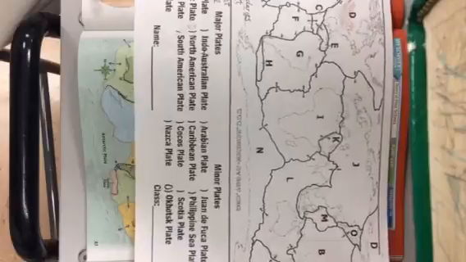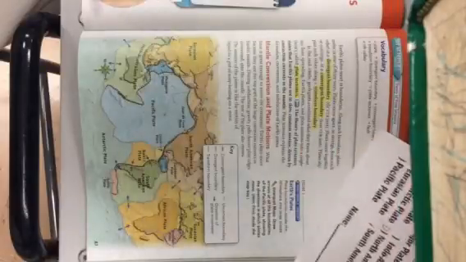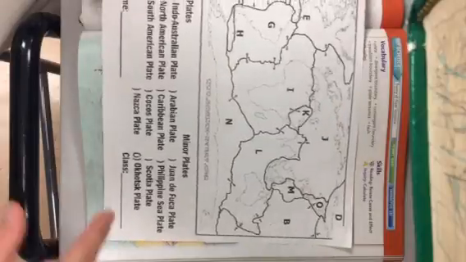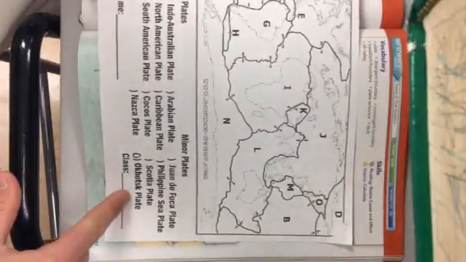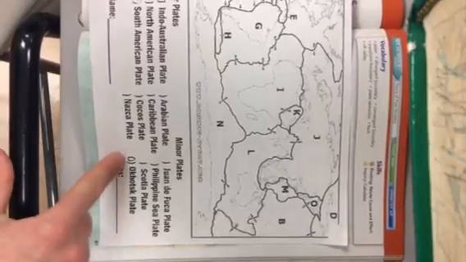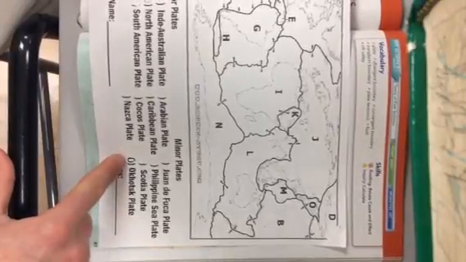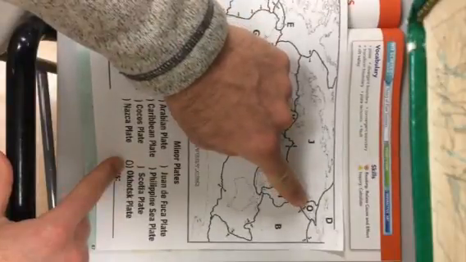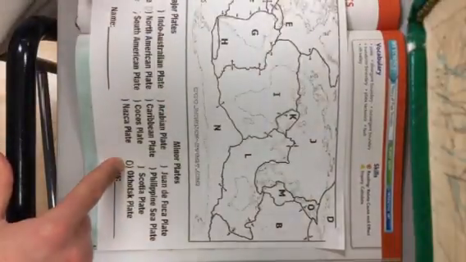Now, as you're going through those, you're going to notice there's one plate that is not in your book, but is on your paper. And that's the very last one, the Hotspot plate. Okay, you'll notice I did that one for you. It is letter O, which is right there. So that's the answer for that one.